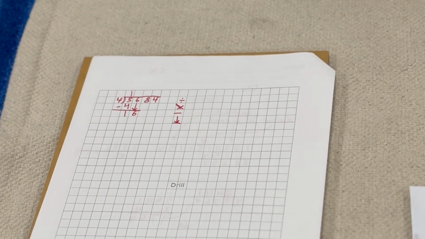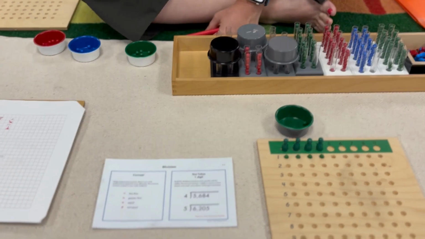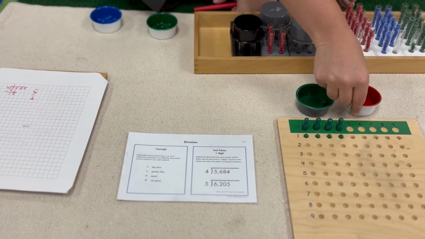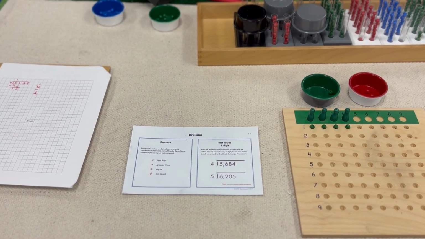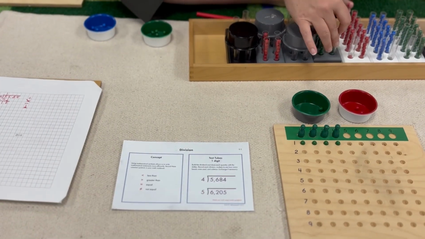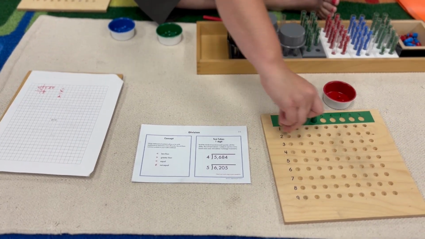5 minus 4 we said was 1. There's 1 left in here. Phew! So far, so good. And then we're going to bring down the 6. So we brought down, we shared, we recorded. We still need to clear the board. And so this is where it's a little bit more, but they're fine. They're ready for it.